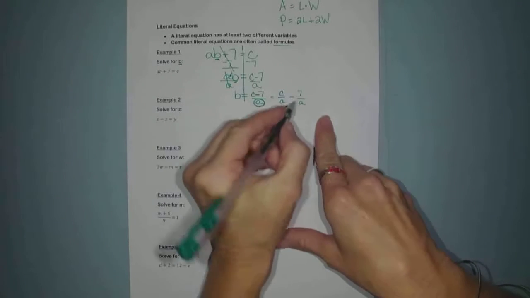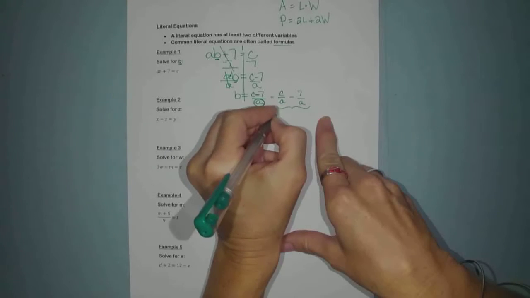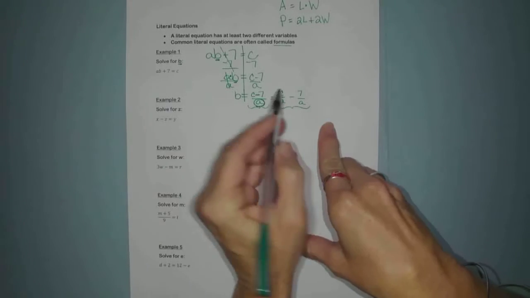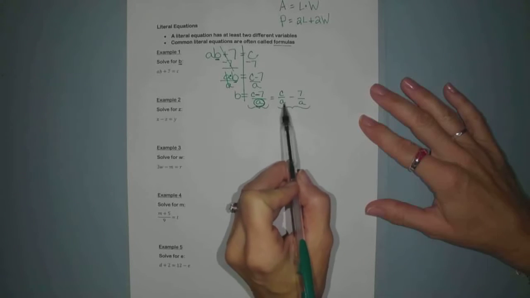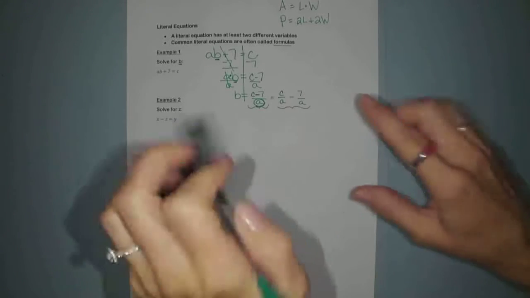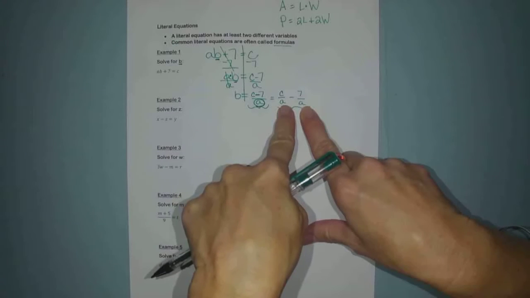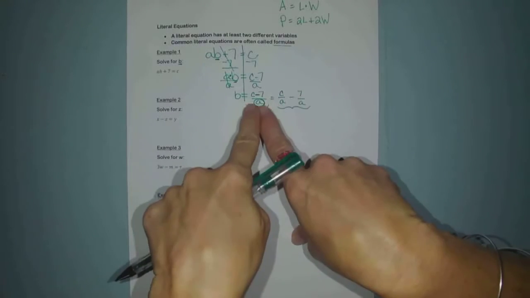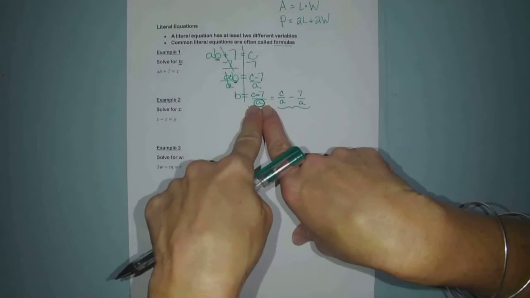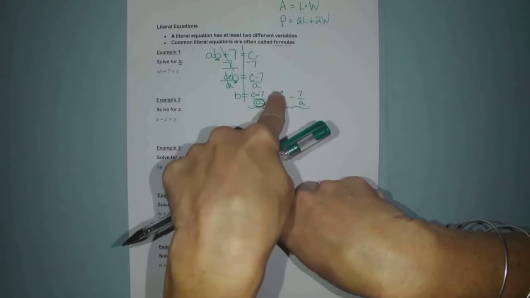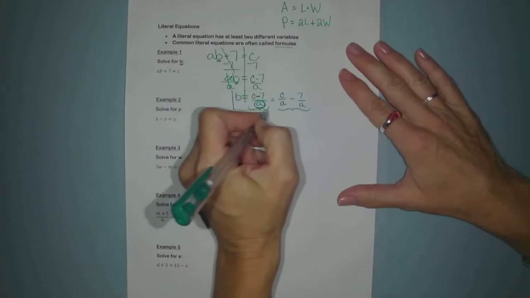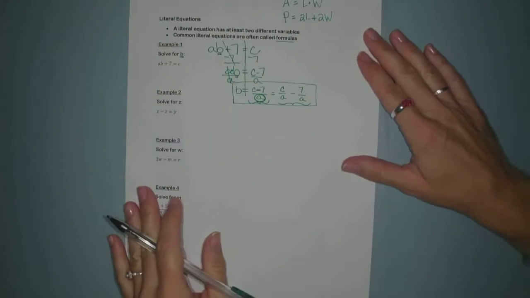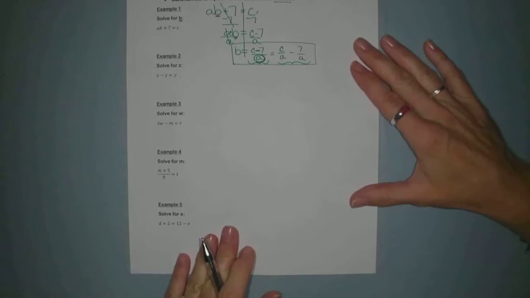Now, if you wanted to go backwards, like say you wanted to turn this into this, well, think about your fraction work in elementary school. A and A, you have a common denominator, so when we subtract two fractions with a common denominator, we write that common denominator once, and we add or subtract the top. So C minus 7, C minus 7. So this is your answer, either way, two different ways of solving for B. Okay, let's look at example 2.